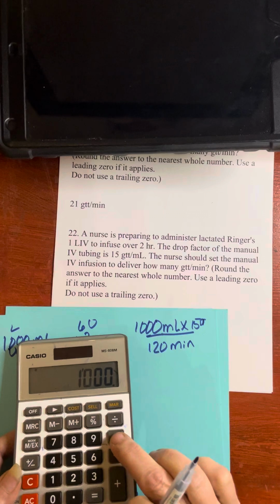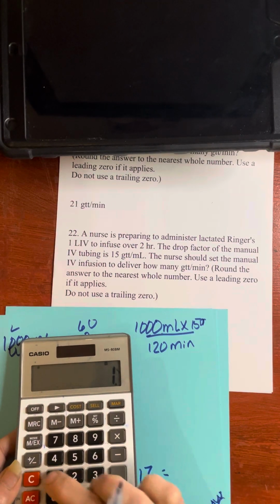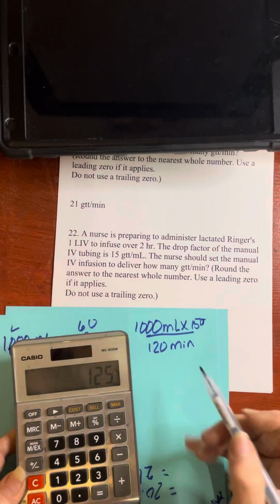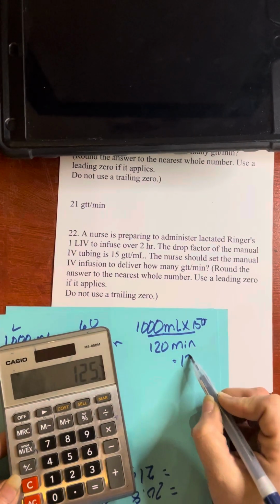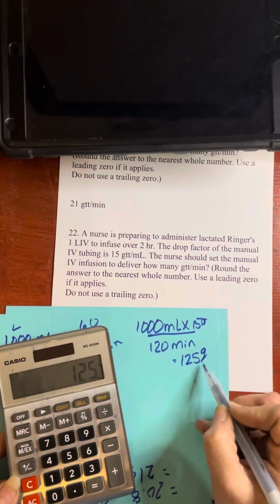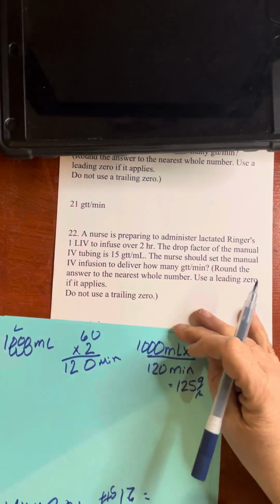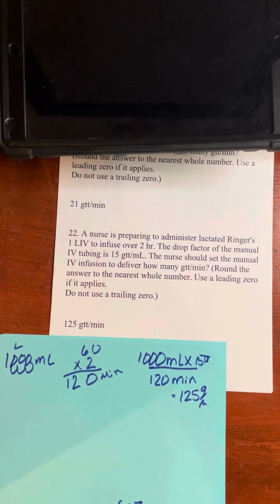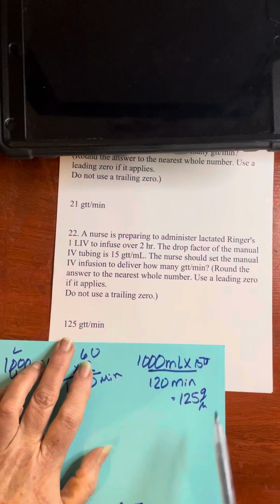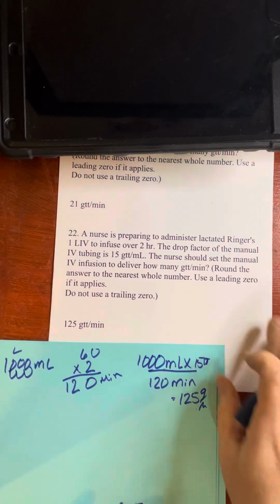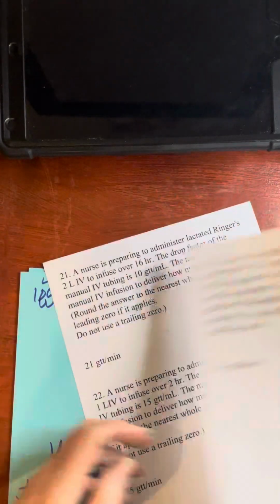1,000 times 15 equals, divided by 120 equals 125 drops per minute. I always say guts, because you probably spit a drop of slobber, and that's what helps me remember drops. Okay, look, we saved them. Yeah, we did.